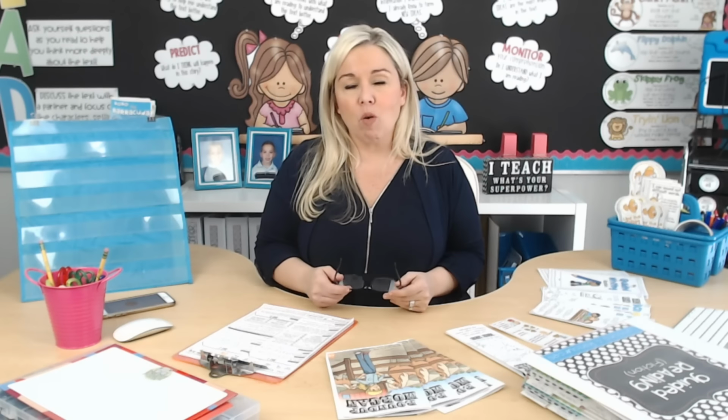We want them to really dig deep into author's purpose and why the author wrote this particular story. We want to dig deep into theme. We want to dig deep into figurative language and things like that. That's what we're focusing on with our fluent readers. It's not just your simple retelling or simple activities that we're focusing on for comprehension. We want to dig deeper. We want to have more deeper meaning.